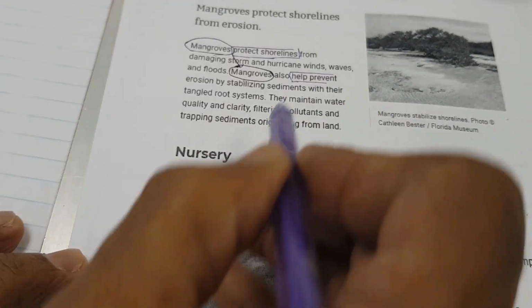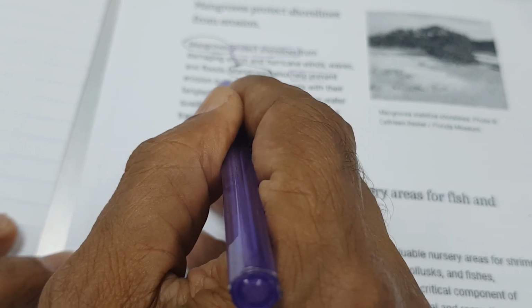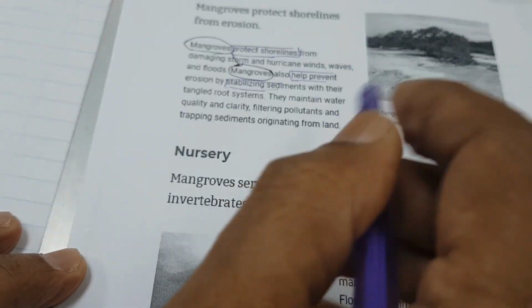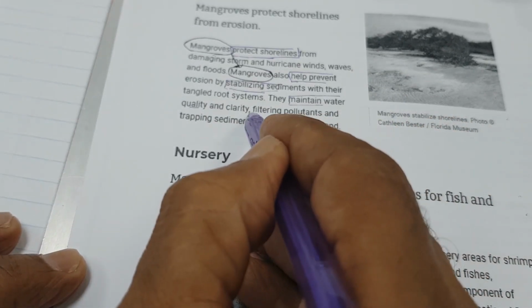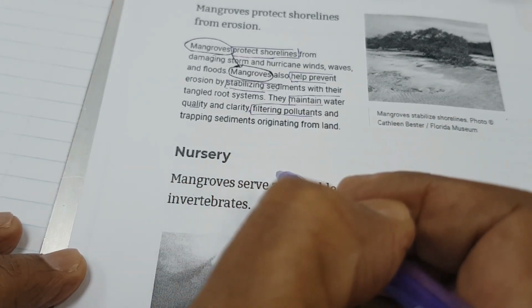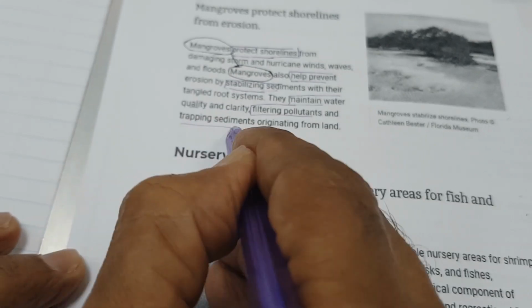So let's look at all the verbs. They prevent erosion, they stabilize sediments, they maintain water quality, they filter pollutants, okay? And they trap sediments.